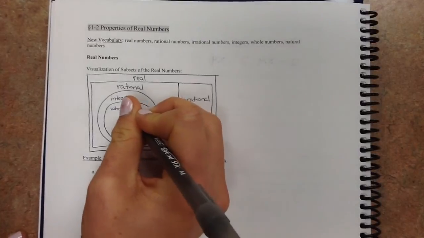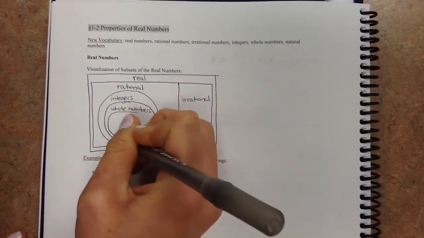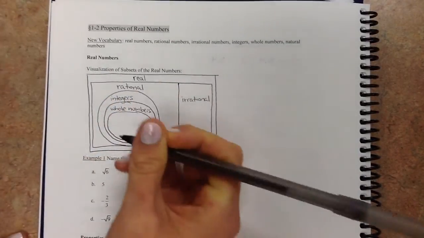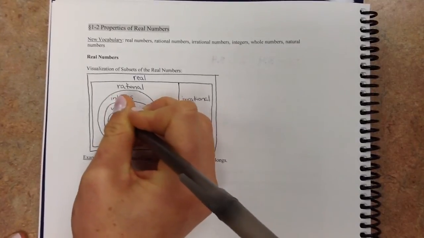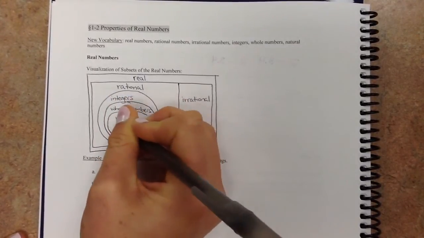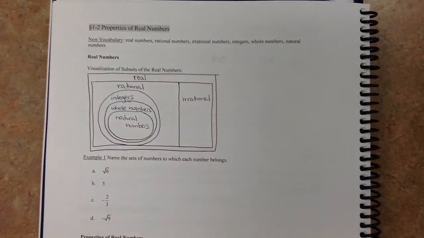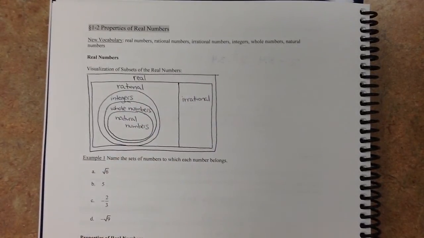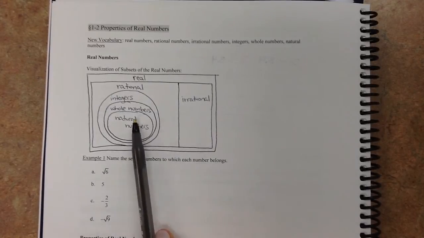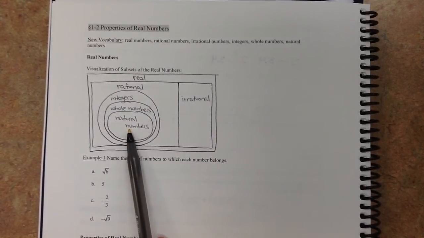And then they've got this final category that they call natural numbers. Natural numbers are almost exactly the same as whole numbers, except they don't include 0. So natural numbers are just like 1, 2, 3, 4, 5, 6, 7.